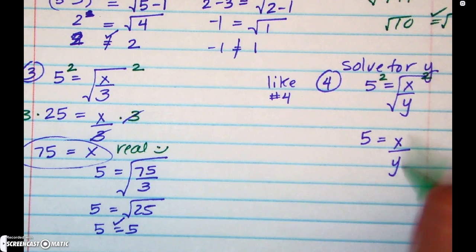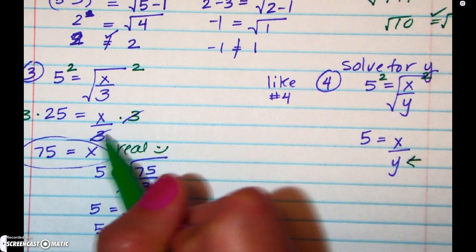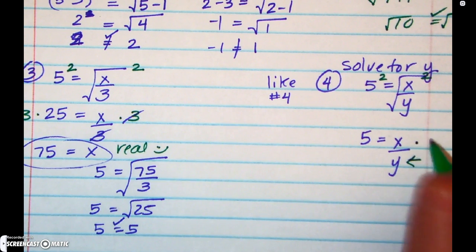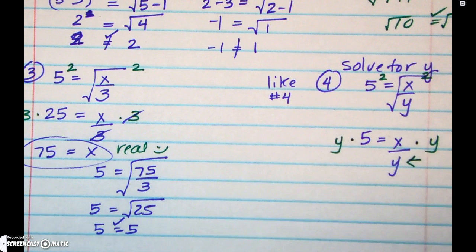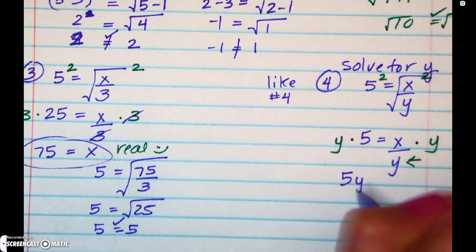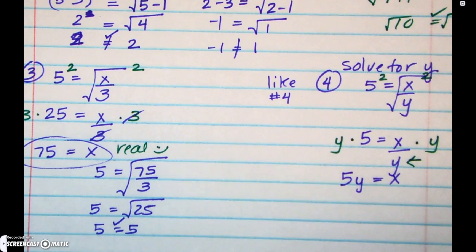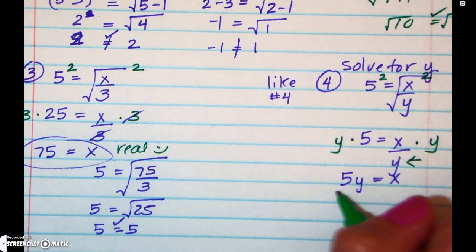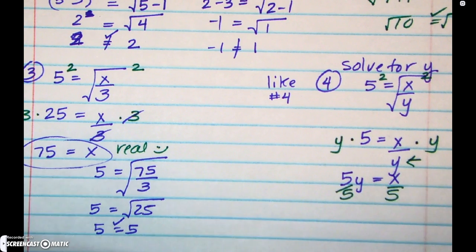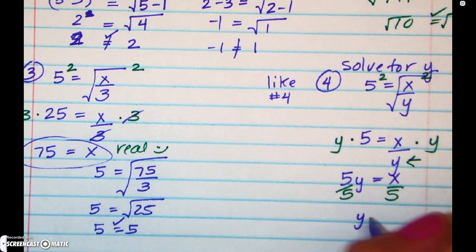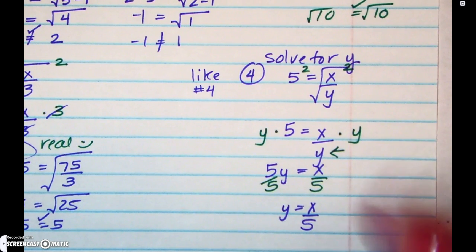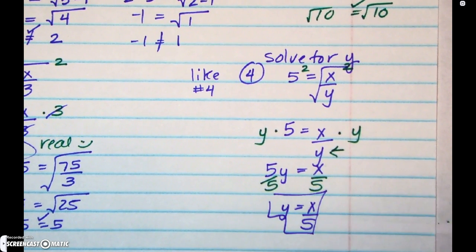Since I'm trying to get y by itself, I think the easiest thing you could do is multiply both sides by y, just like you did on this side. So you're left with 5y is equal to x, and then you have to divide both sides by 5. So y is equal to x divided by 5. That is your solution. This is solving for y in terms of x.